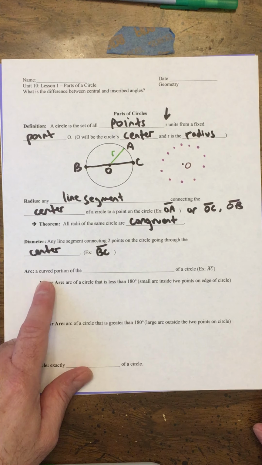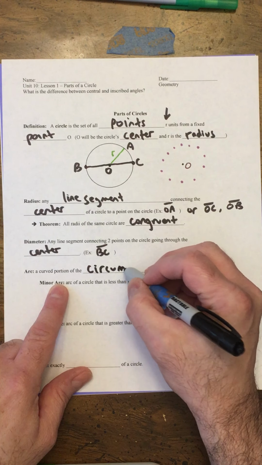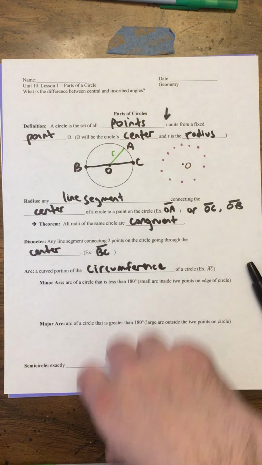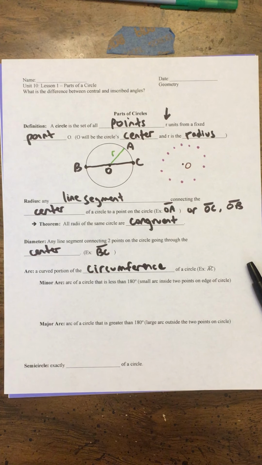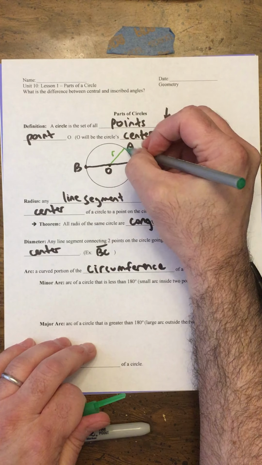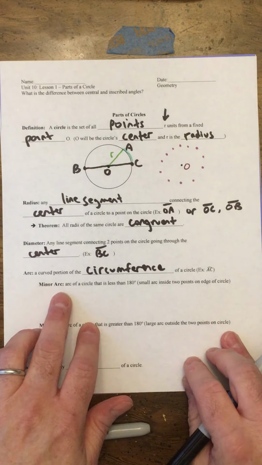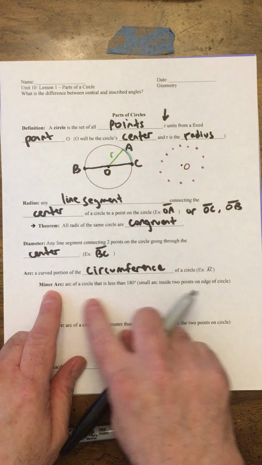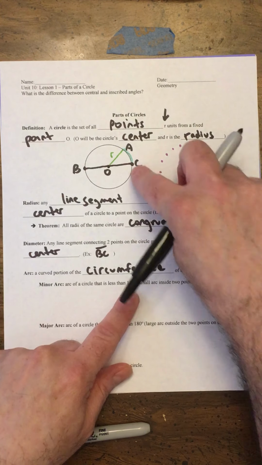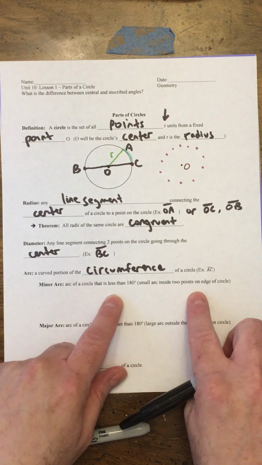Okay, an arc is any curved portion of the circumference of the circle. Okay, so I'll highlight something for you, like maybe I'll do it in this green color. A to C, this curved part right there, that's an arc. Now we can classify arcs in 2 ways. A minor arc is an arc of a circle that is less than 180 degrees. By the way, a circle is 360 degrees. So anything less than halfway, that will be called a minor arc.